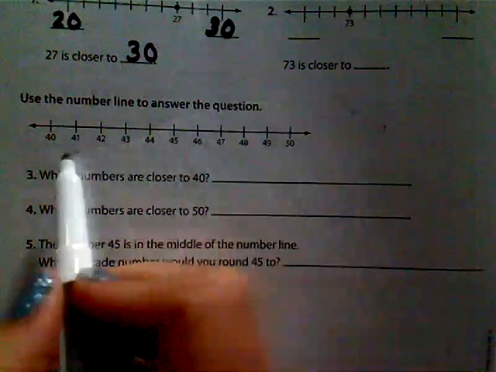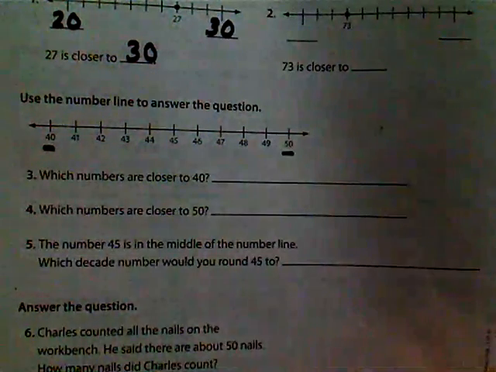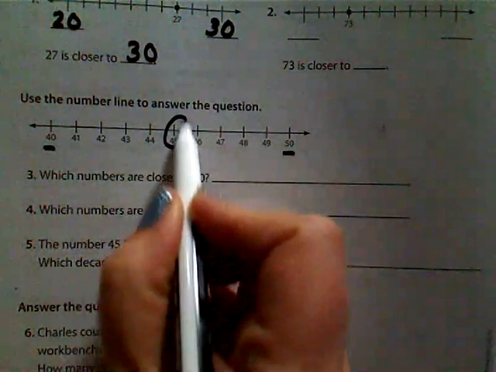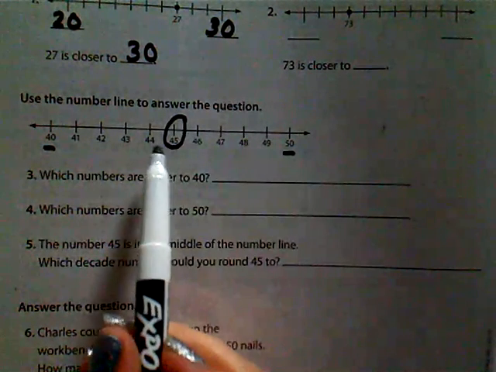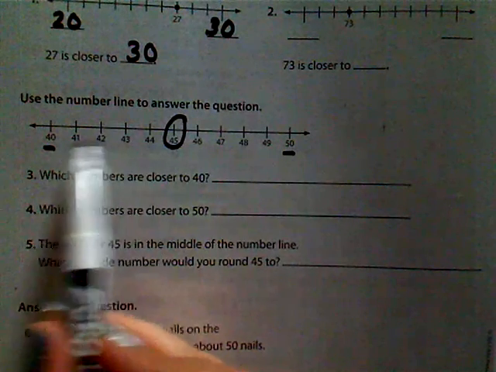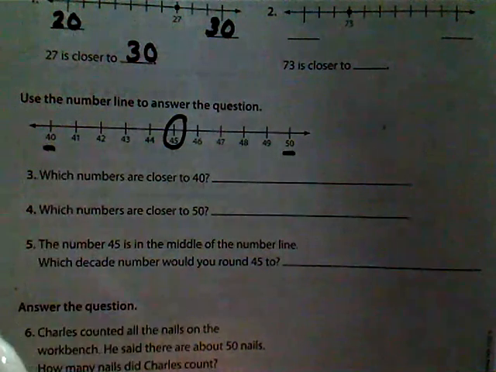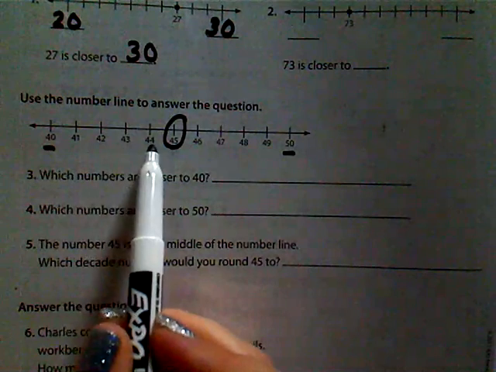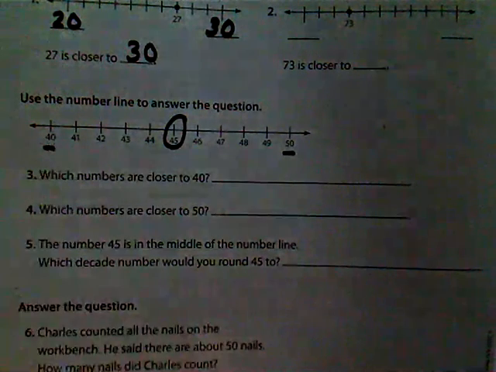So as a general rule, if this is our decade number of 40 and we have 50, right, 45 is right in the middle. Anything from here down to 40 would be closer to 40. So like 41, 42, 43, and 44 would all be closer to 40.